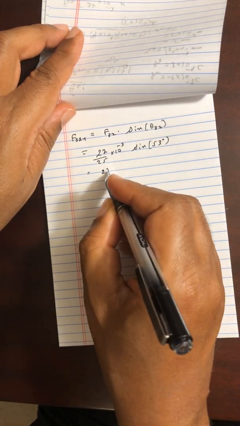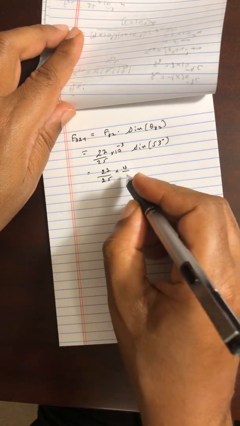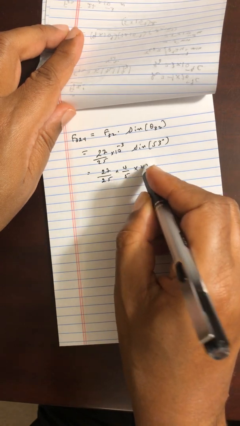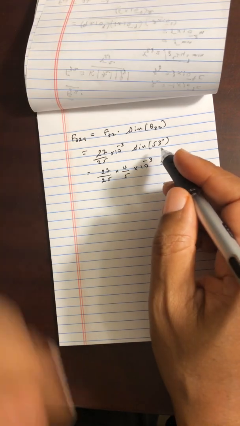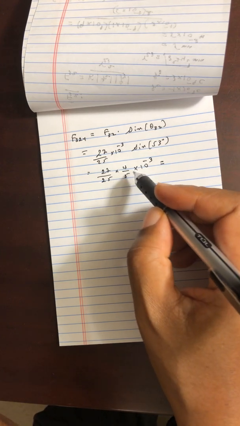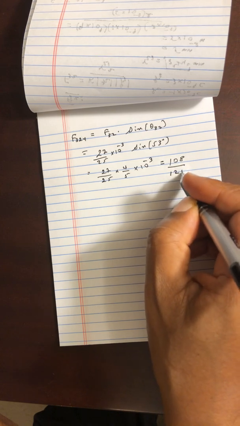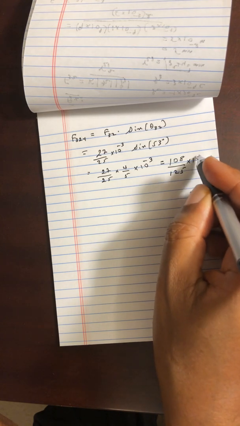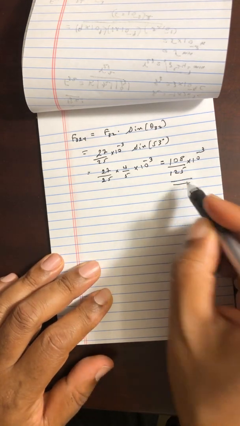So we've got 27 over 25 times 4 over 5 times 10 to the power of negative 3. Okay, this one is positive. So this is 108 over 125 times 10 to the power of negative 3.